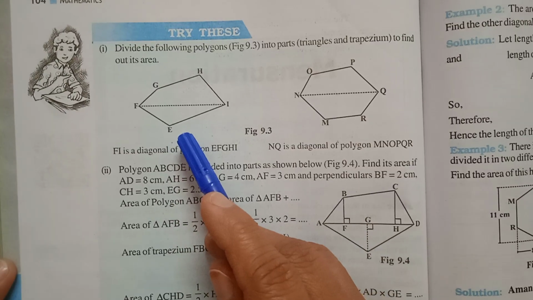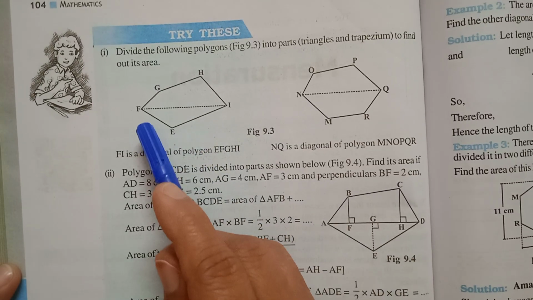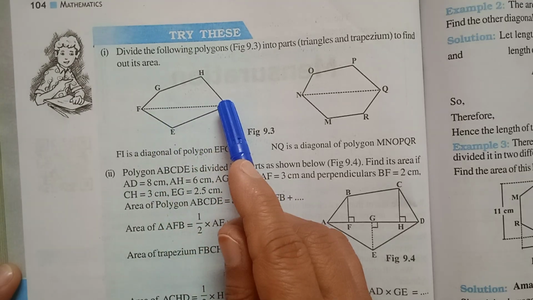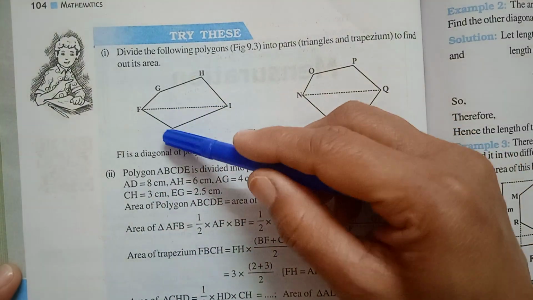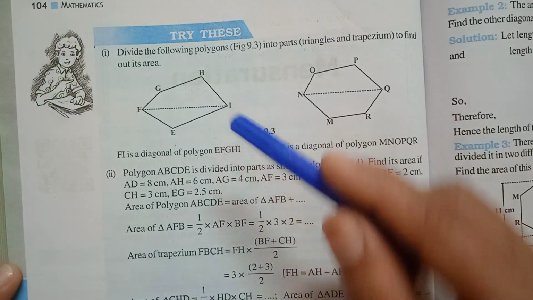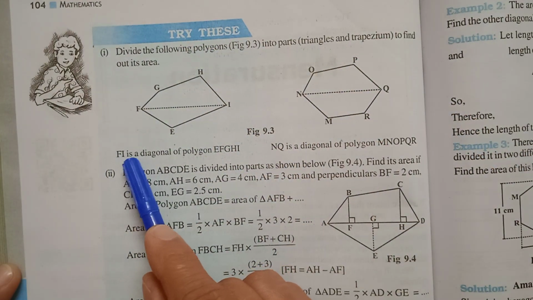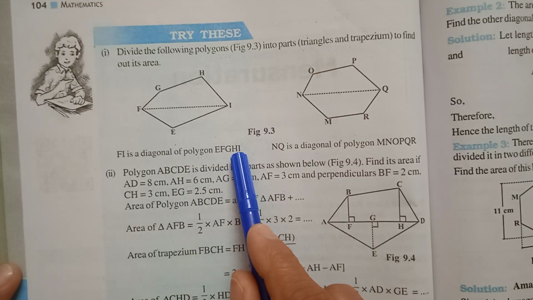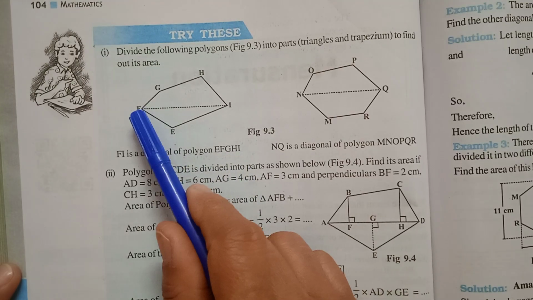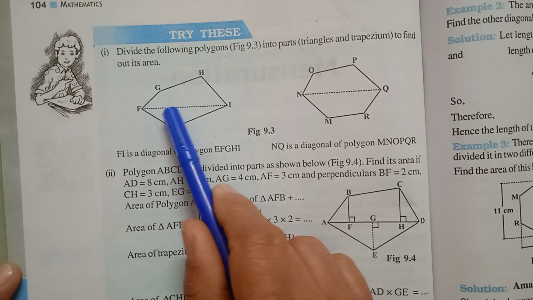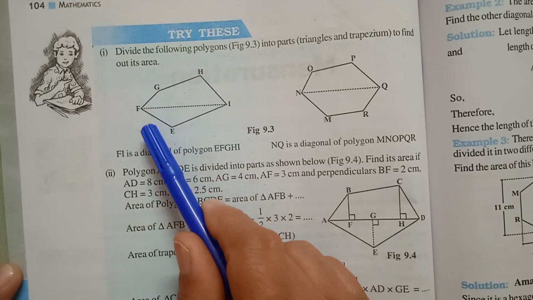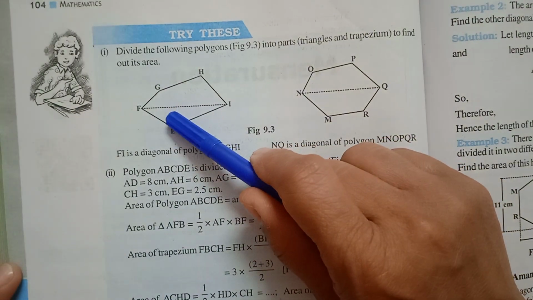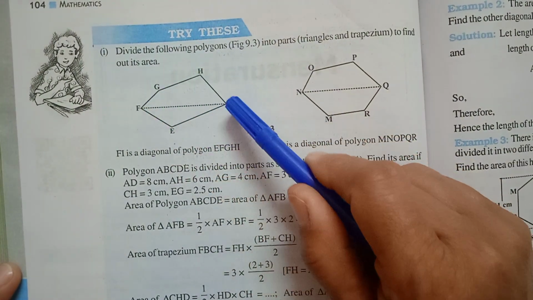As you can see in this picture, they have already drawn FI as the diagonal of the polygon EFGHI. Now since they have drawn a diagonal, this polygon is being divided into a triangle and one more polygon, right?